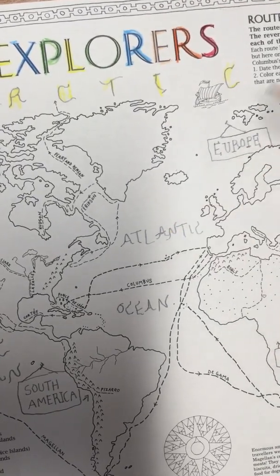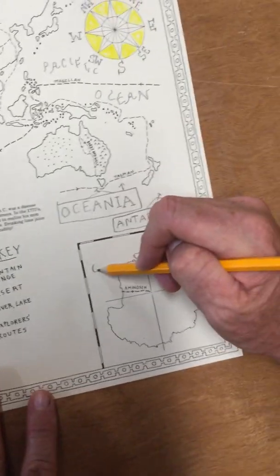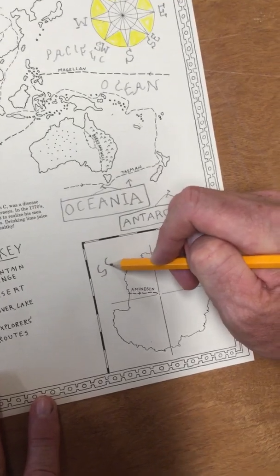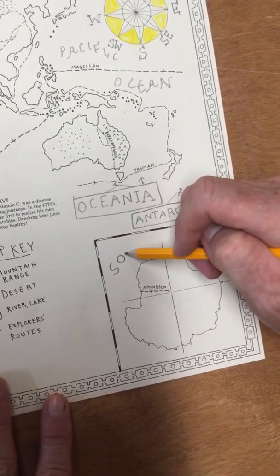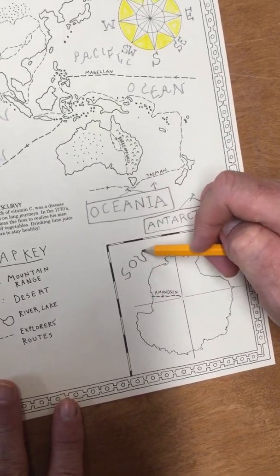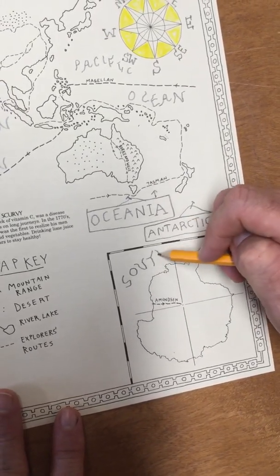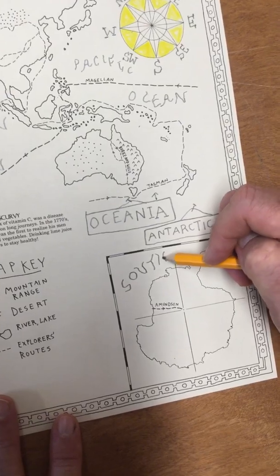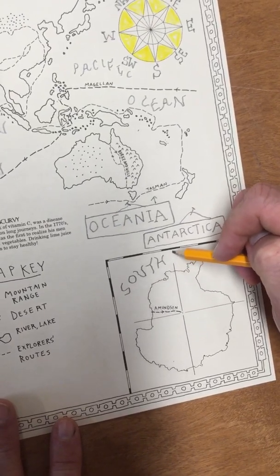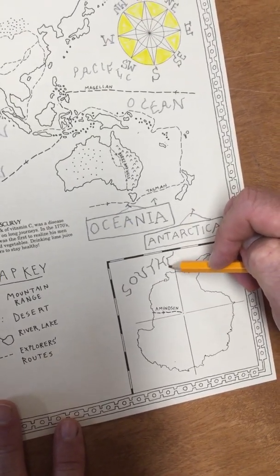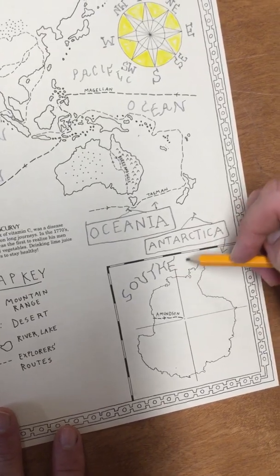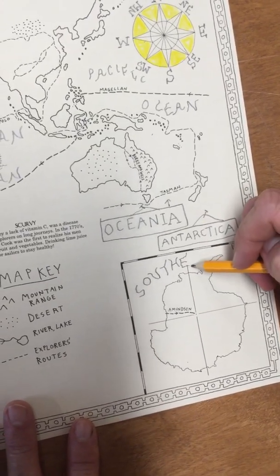But okay, then we've got the Southern Ocean, which surrounds Antarctica. So let's just finish with that one. I'm using all capital letters.